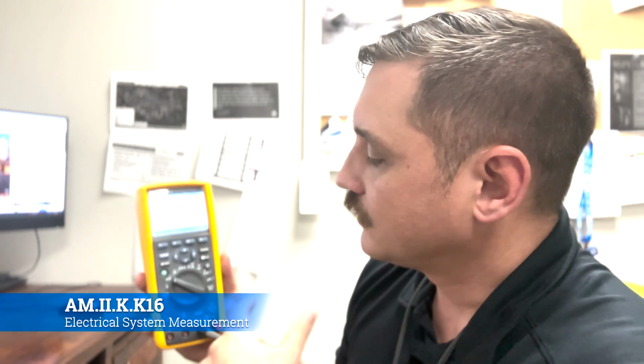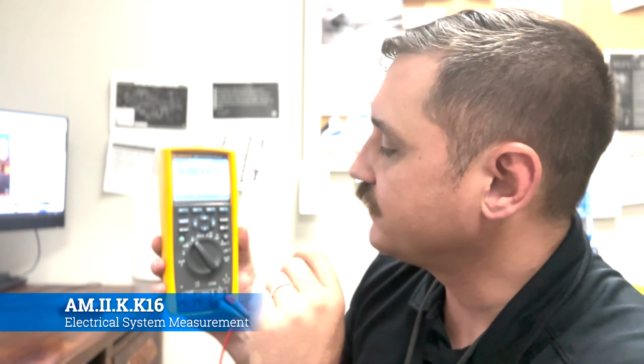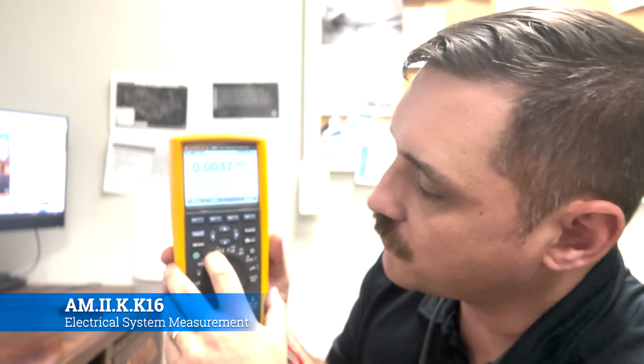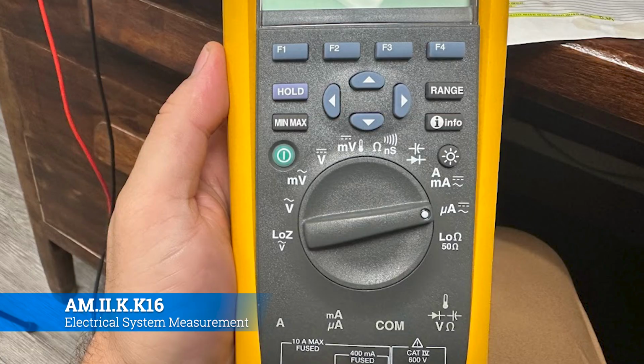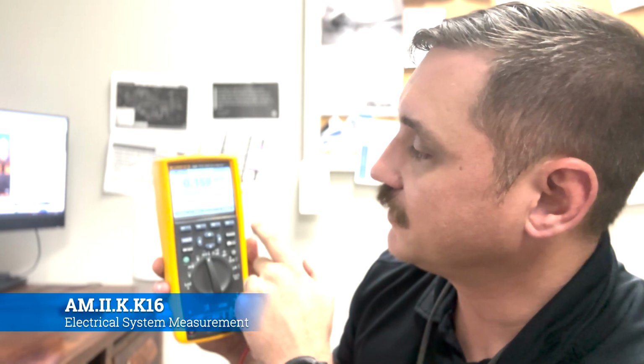A lot of them don't. This is a fancier one. The M is basically millivolts. It's just divided by 1,000. The non-moving line, a solid line with little dashes underneath it, means DC. So you have voltage with DC, and then you also have millivolts DC as well.